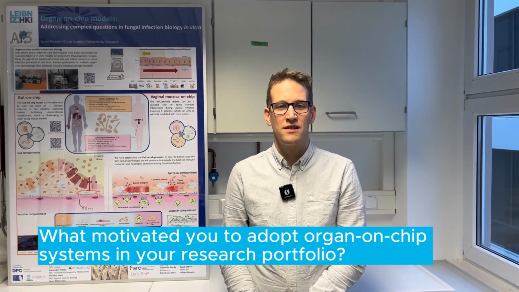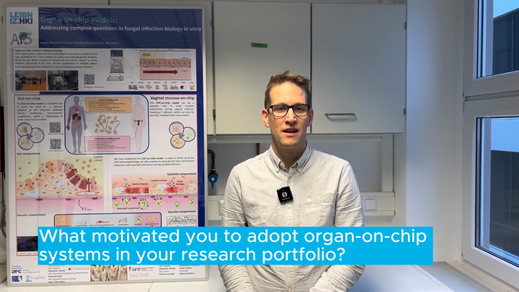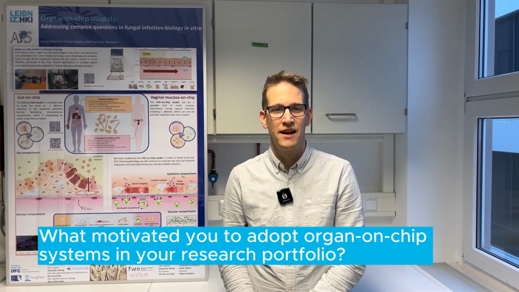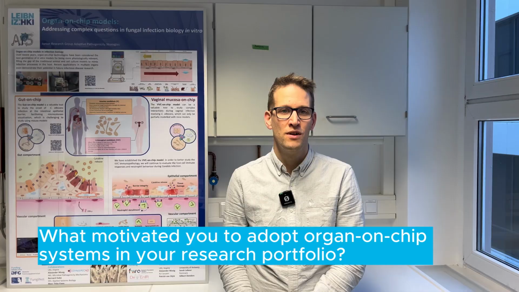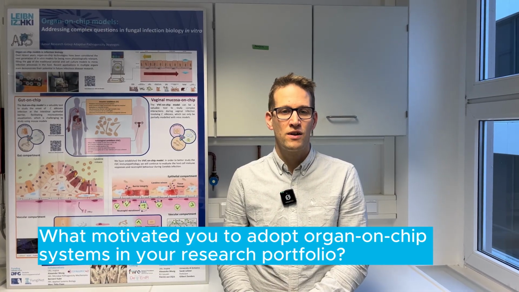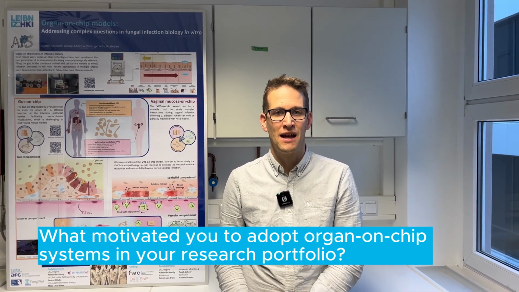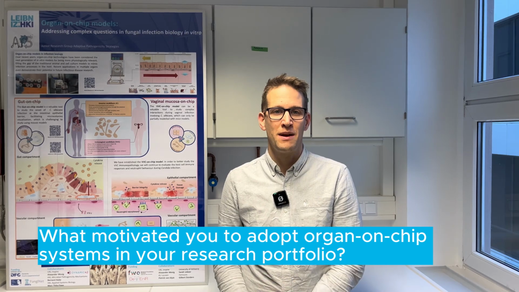In 2019, we started to collaborate with Alexander Mosik from the University Clinic in Jena, where we adapted his intestine-on-chip model to start studying how Candida albicans is inhibited by lactobacilli that are commensal members of our gut and protect ourselves against infections. And from there onwards, we now start to implement these models to answer questions in terms of host defense and interactions during infection.